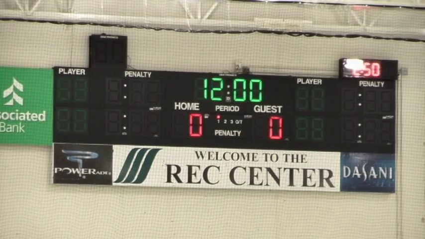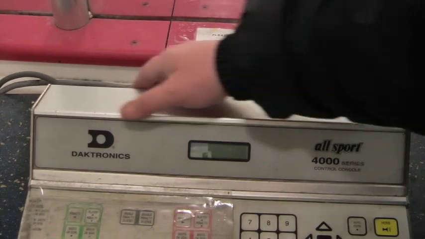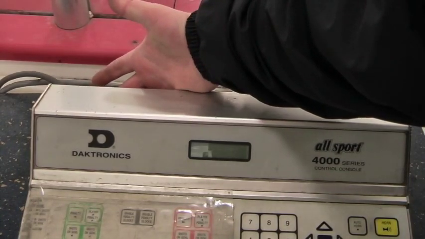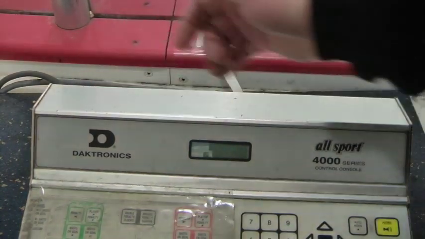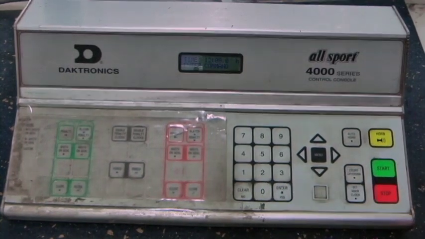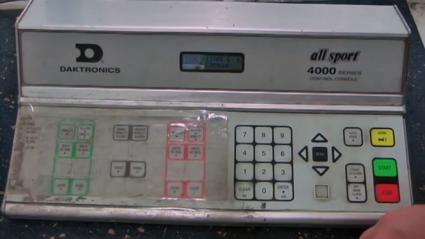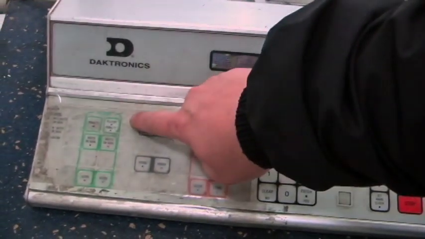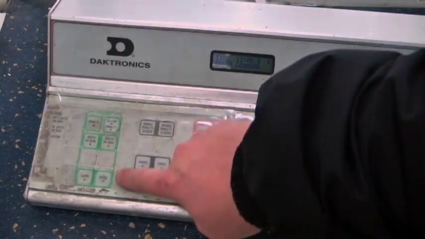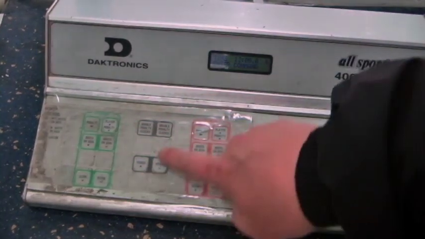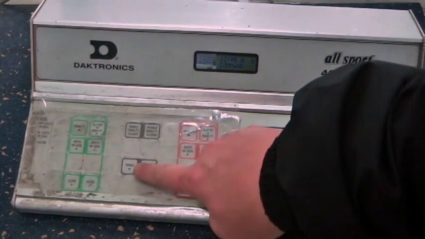To power up the controller, you need to flip the power switch located on the back side of the controller. The controller is set up in a logical manner. On the left-hand side, the green buttons control the home team functions. The 4 black buttons control setting period and penalty timers.